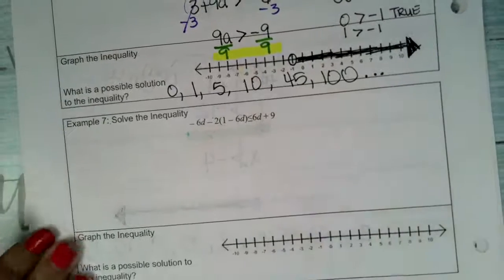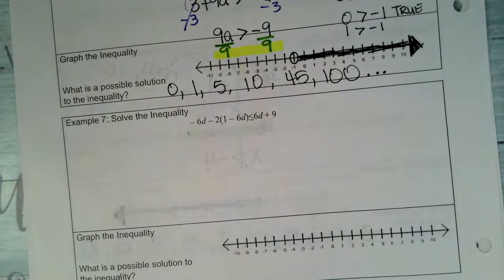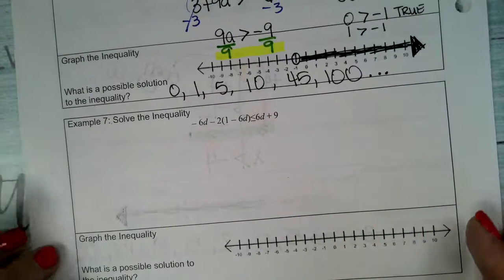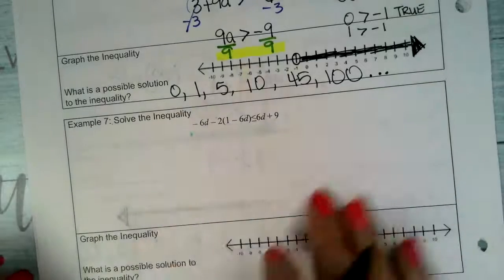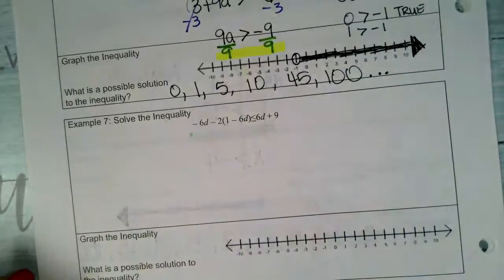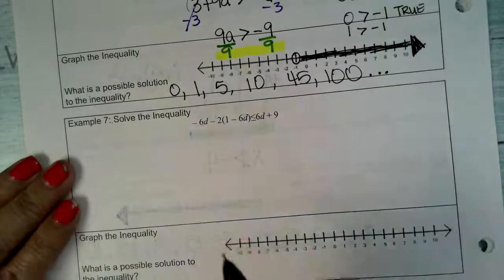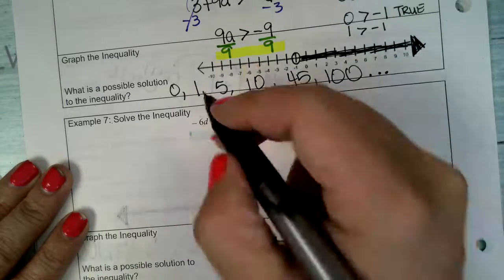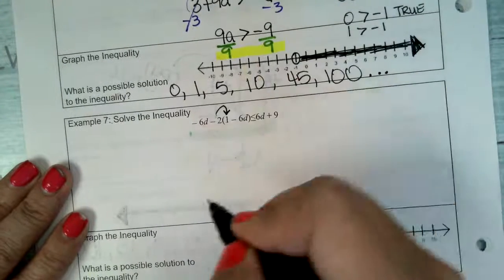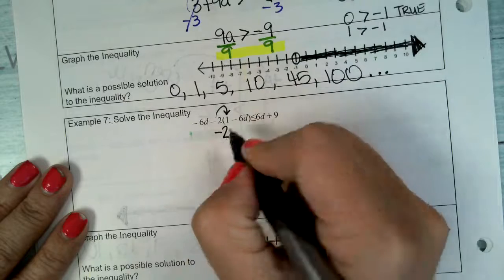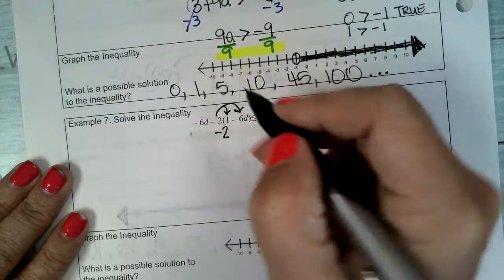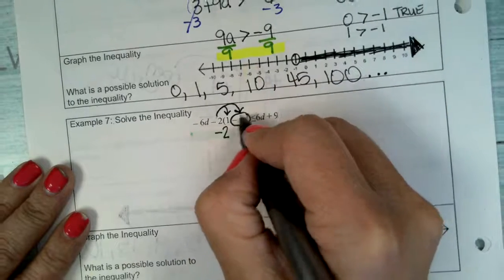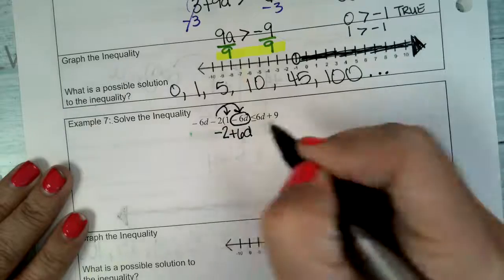Example number 7 is going to be the last easier part of this assignment before we get to the word problems. And example 7, I'm going to get rid of the parentheses first. In order to do that, I'm going to do negative 2 times 1 is negative 2. And then negative 2 times negative 6d is a positive 6d.